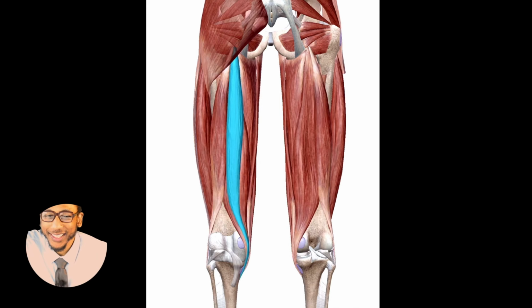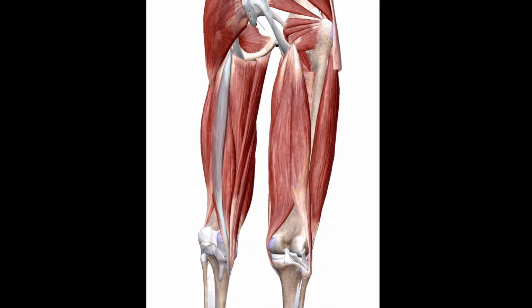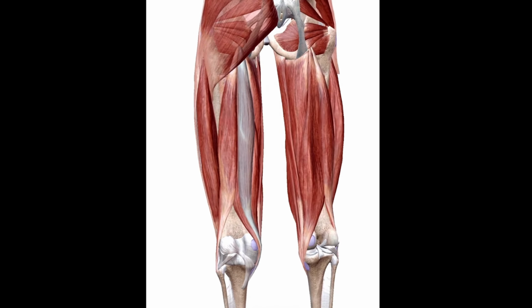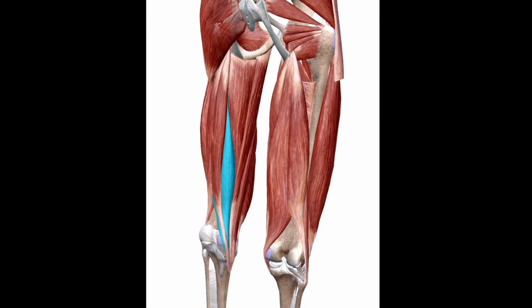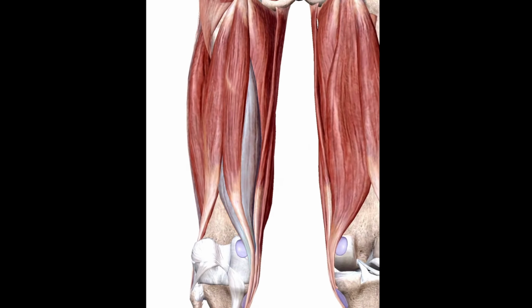And then, you know it. That's right, semitendinosus. Semitendinosus originates, right, ischial tuberosity, inserts medial anterior tibia, good. Action: extends the hip, flexes the knee. Innervation, that's right, tibial nerve. What about this muscle here? Just deep to that semitendinosus, yes, semimembranosus.